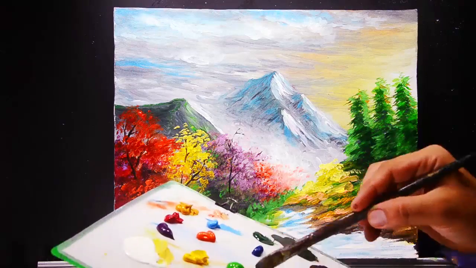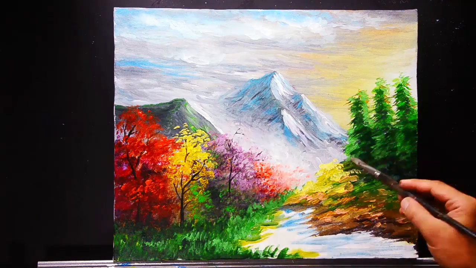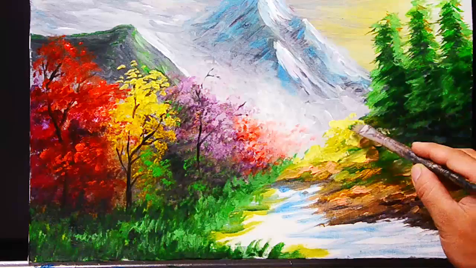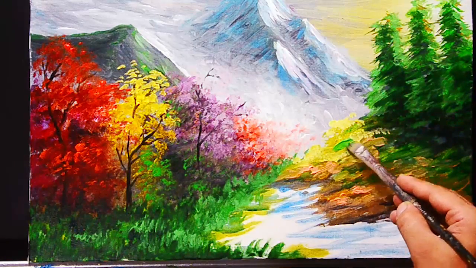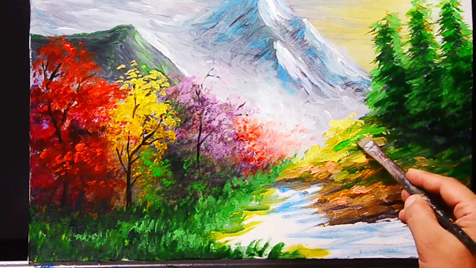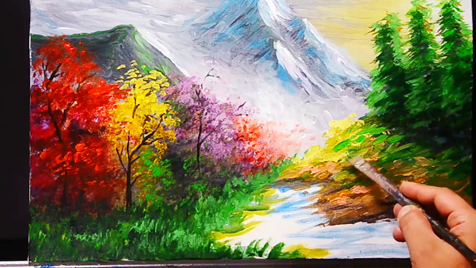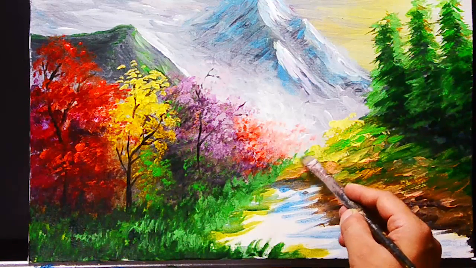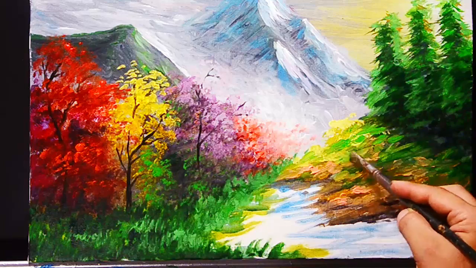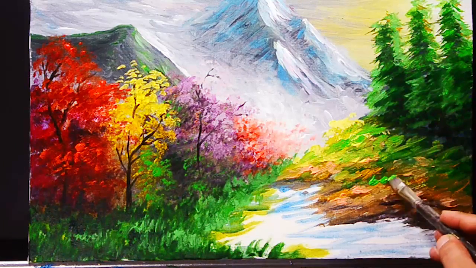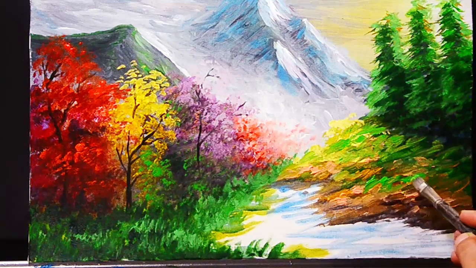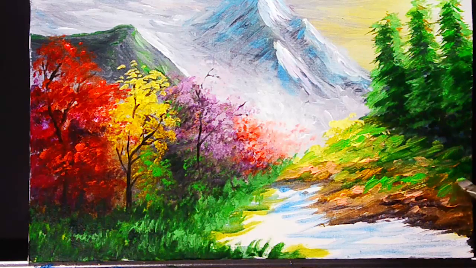Then the light green color also, I'm gonna add this one for more color effects here. The light green color, I'm going to select the area where I want to paint this light green color down this area here, and just for my grasses.